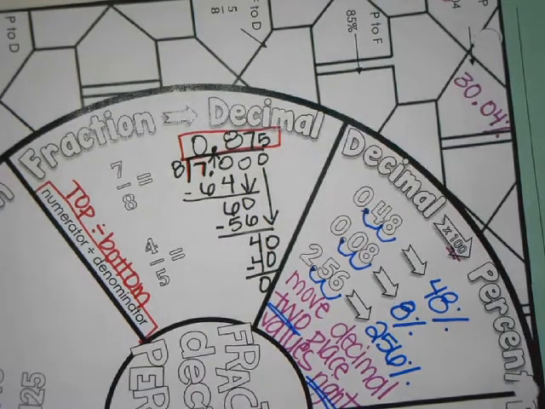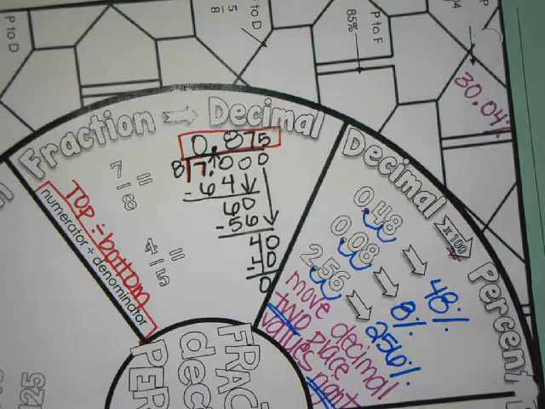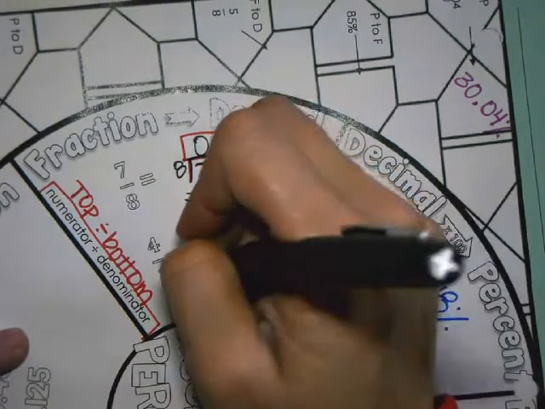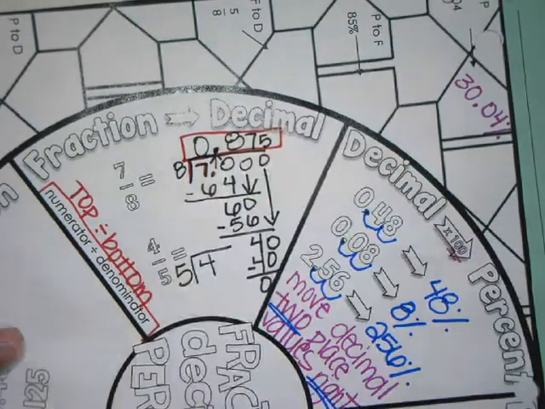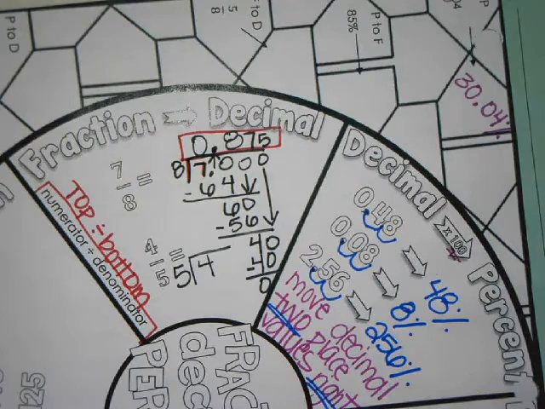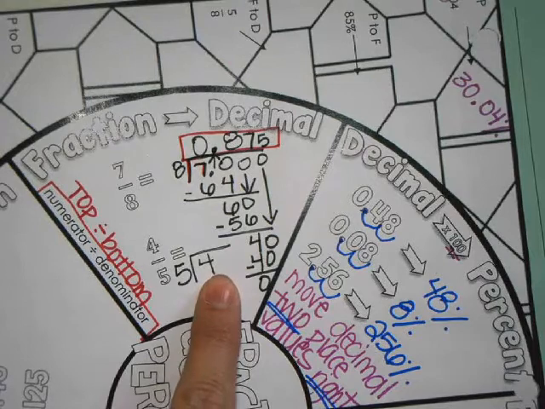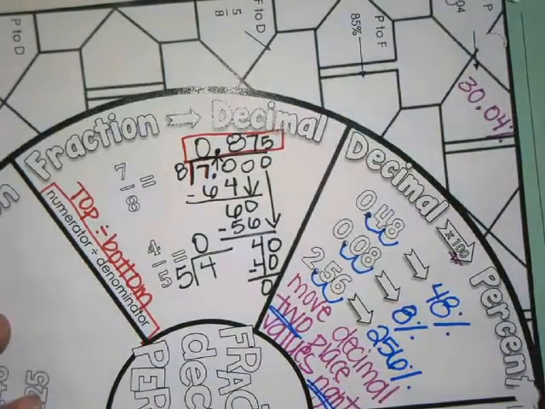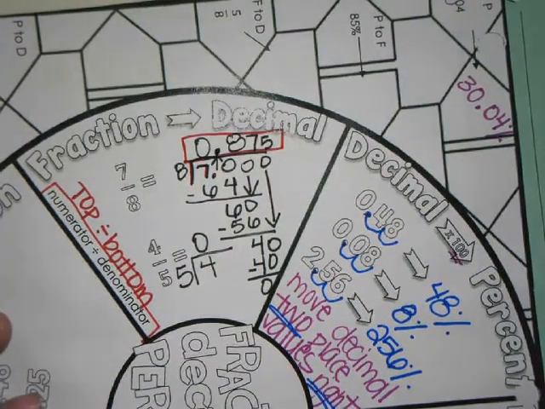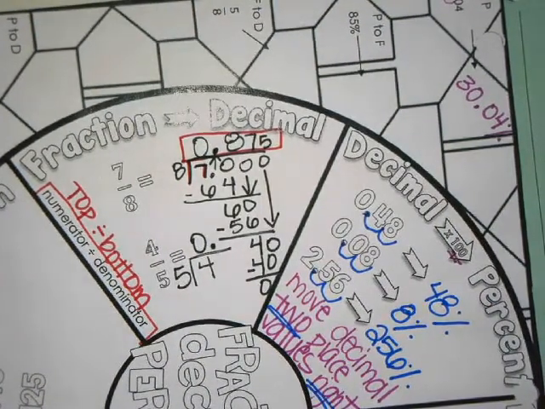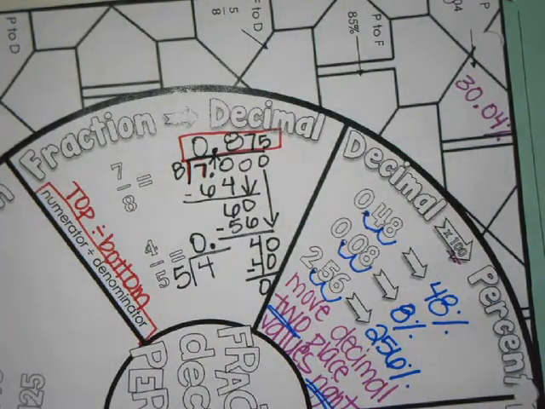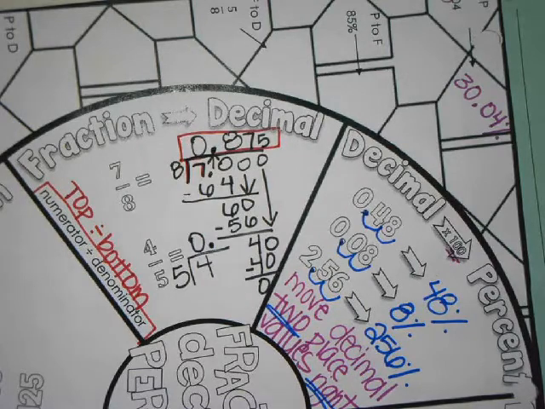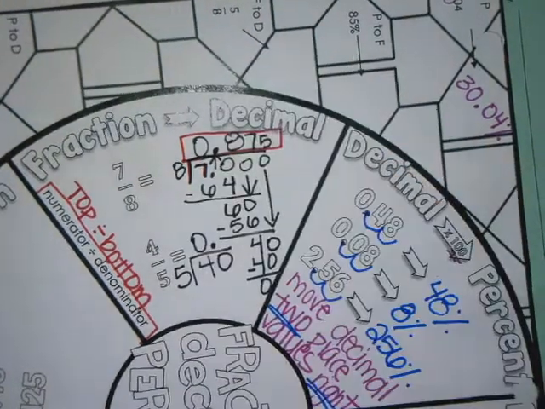Okay, let's do the next one. I have 4/5. Which number goes in the house? So 4 goes in, 5 goes out. 5 goes into 4 how many times? So you put a 0 up top, and what do we put after that 0? Every single time, 0 decimal, 0 decimal. What do I add after the 4? Notice I'm just adding a lot of zeros, aren't I?